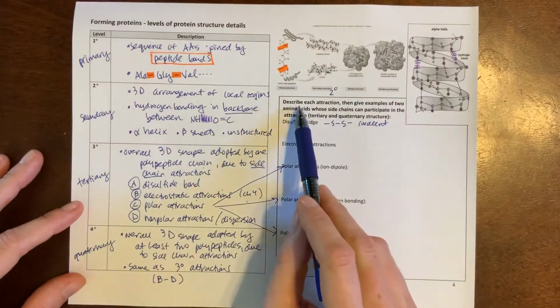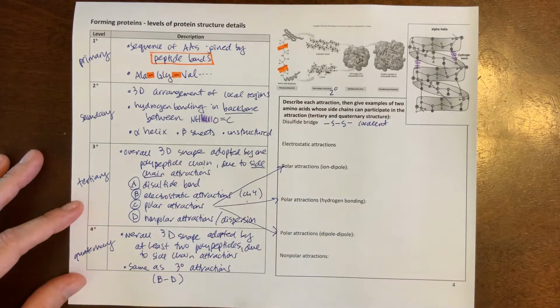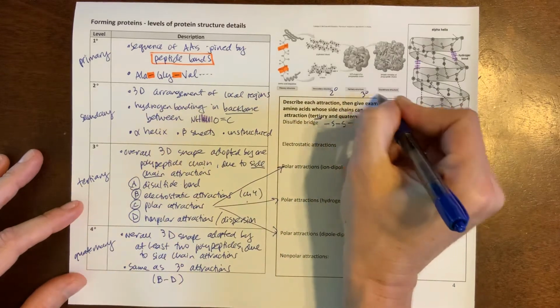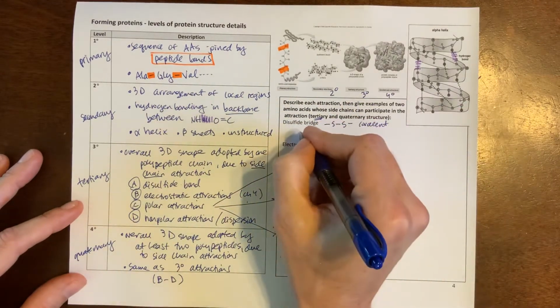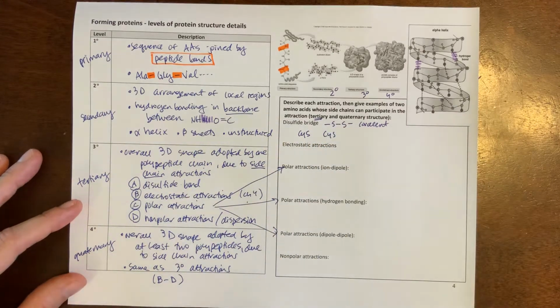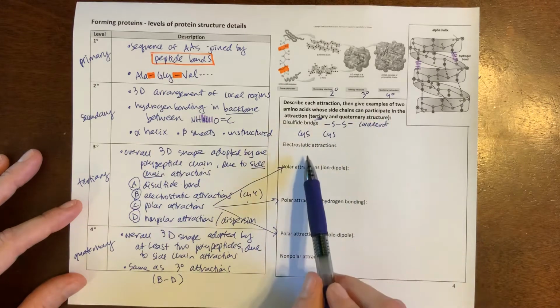Here it says describe each attraction. I kind of drew it here, and then give an example of two amino acids that can participate in that attraction. And this would be our tertiary and our quaternary structure. So this would have to be a cysteine that is attracted to a cysteine. And that's it. There's no other examples.